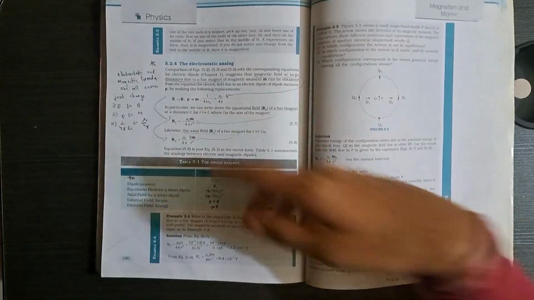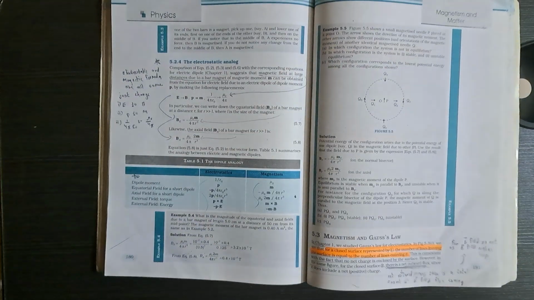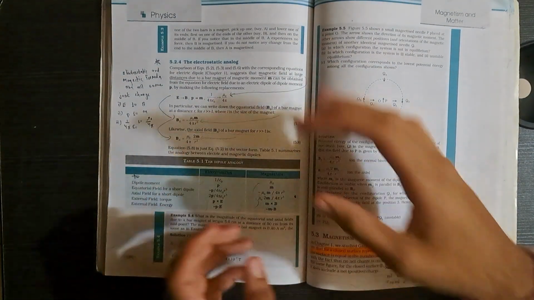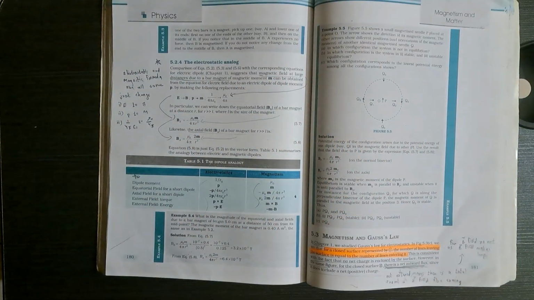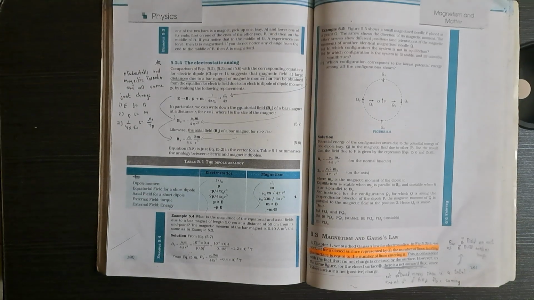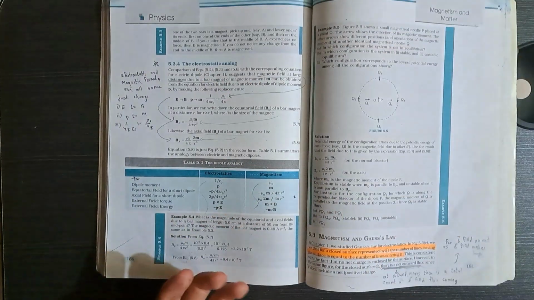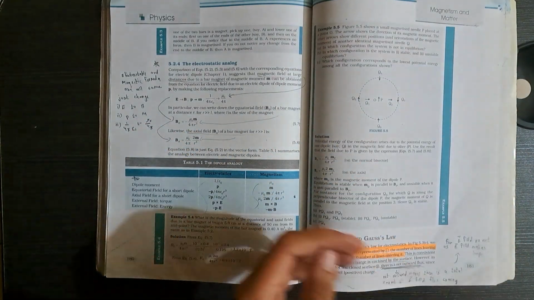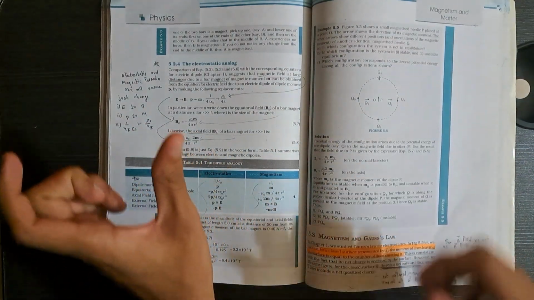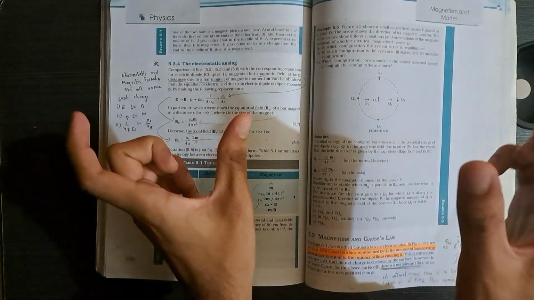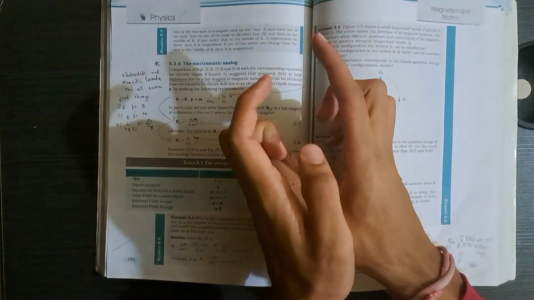the electrostatic analog. This is actually small, you just have to know about it. In this, you see it's just this much paragraph. It just says that the magnetic field and the electric field are similar, okay?